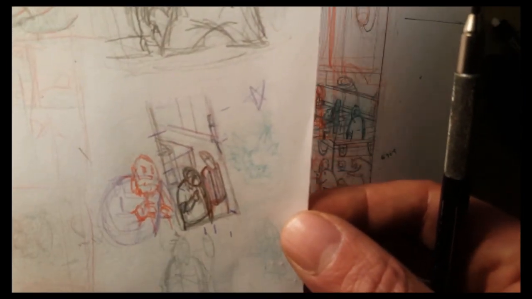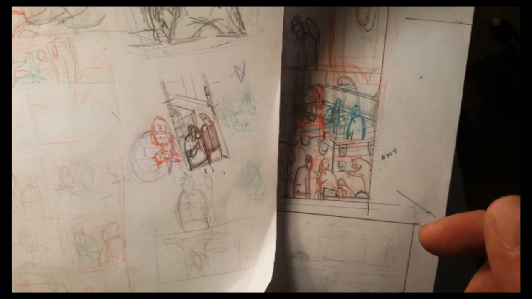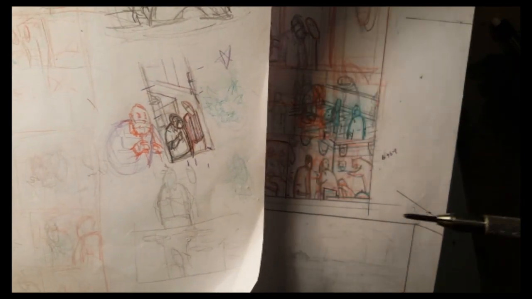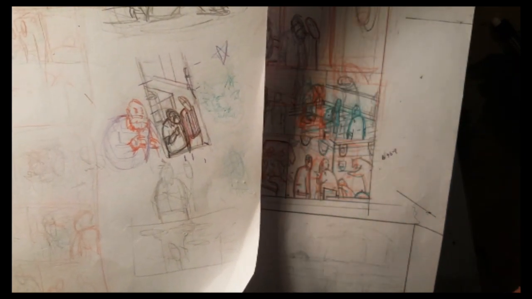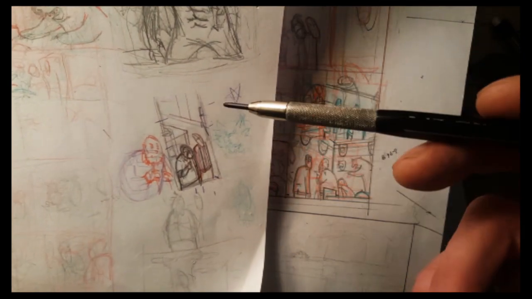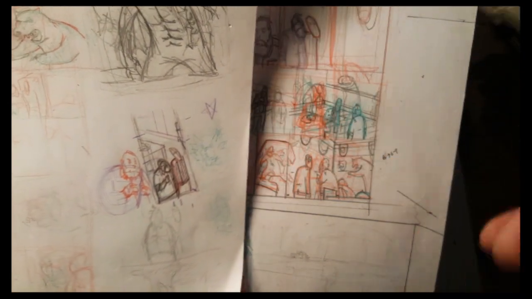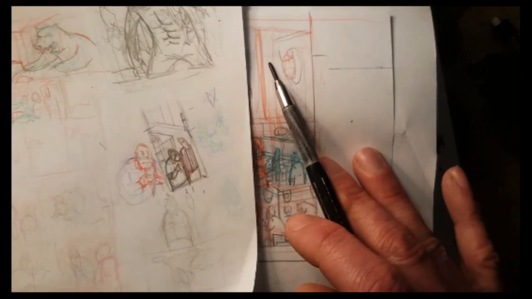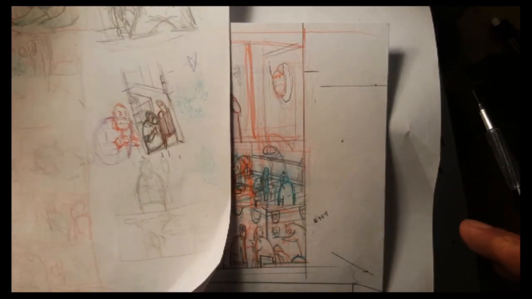I don't know how well you can see this, but here's a small thumbnail sketch that I kind of liked. I'll probably blow this up and use it, where the vanishing point is down here somewhere. So you're looking up at that. You're looking down at them, they're looking up at something. There'll be a hint of the frame there. I think it's pretty cool.